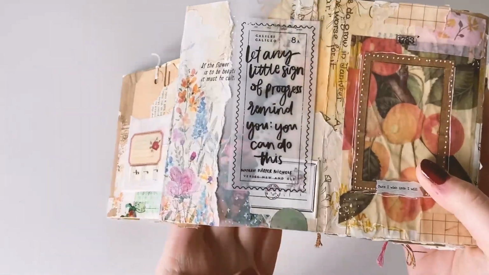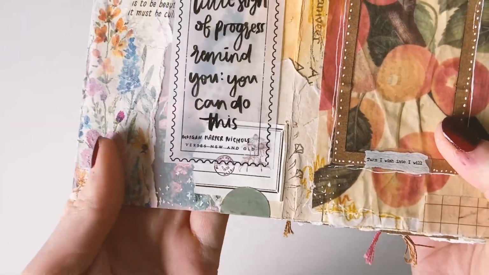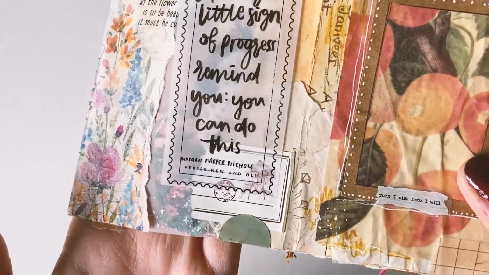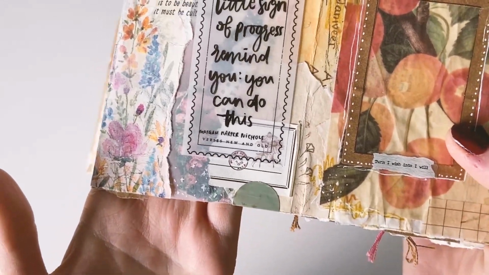And you can also see here where I've added the collage, an image, and it's just ever so slightly peeking through there as a little bit of colour and detail on the page.